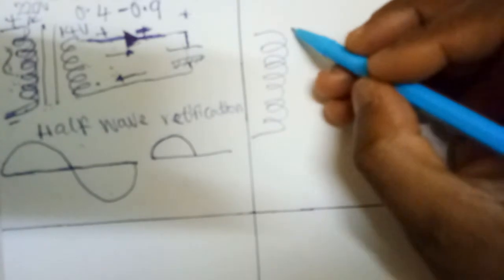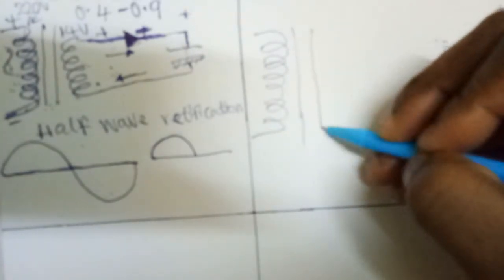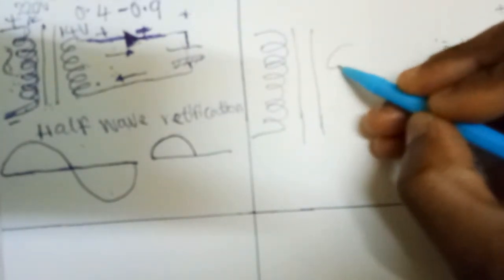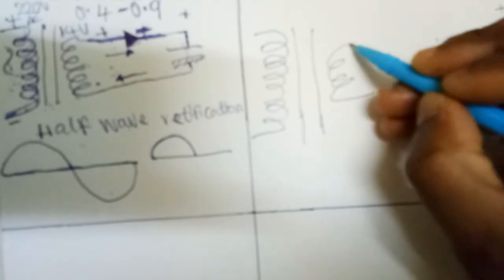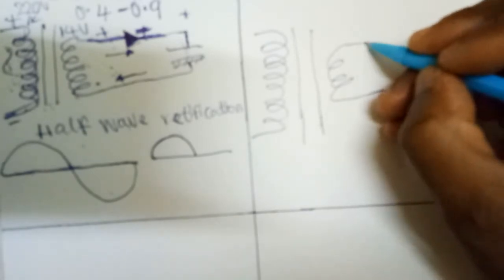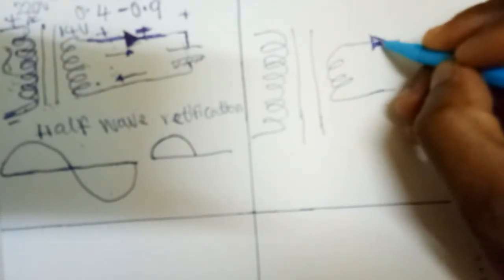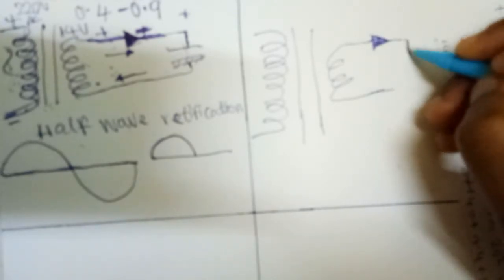This is the AC, this is the DC. This is the diode, capacitor.